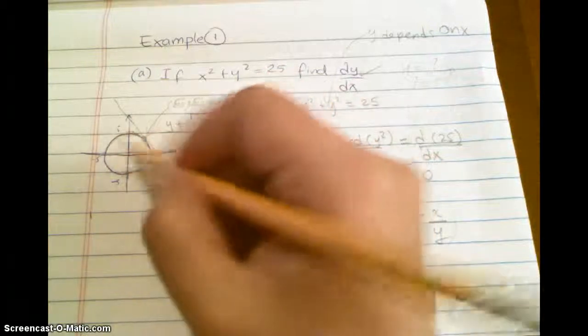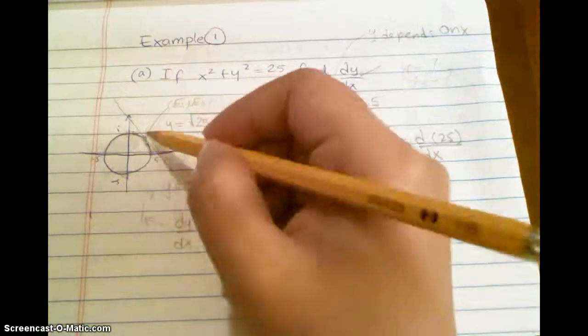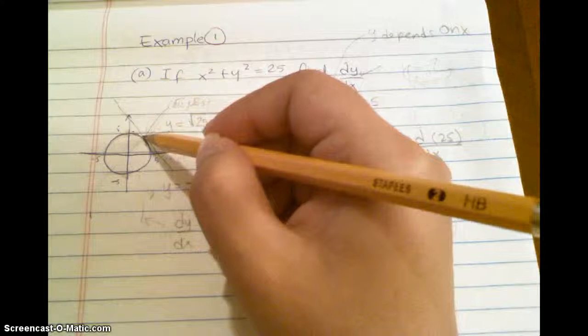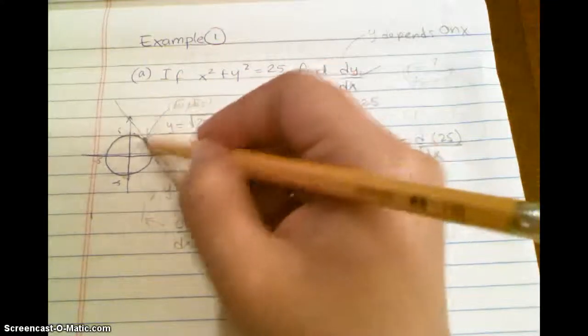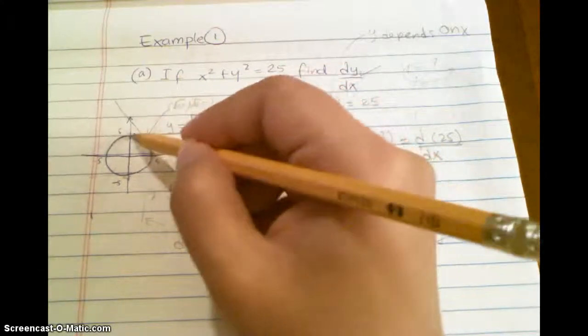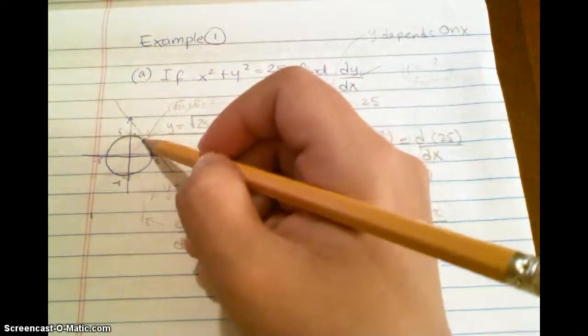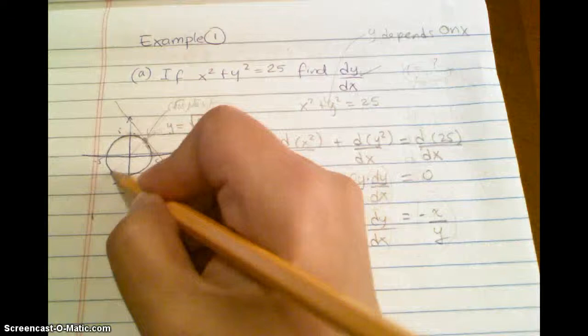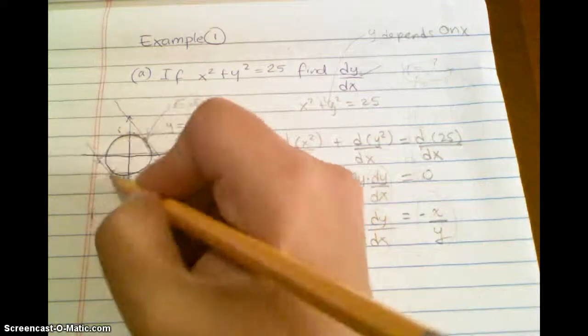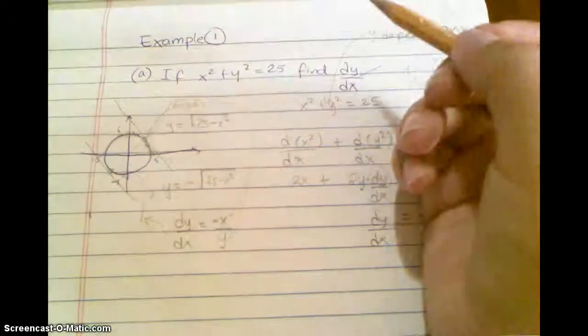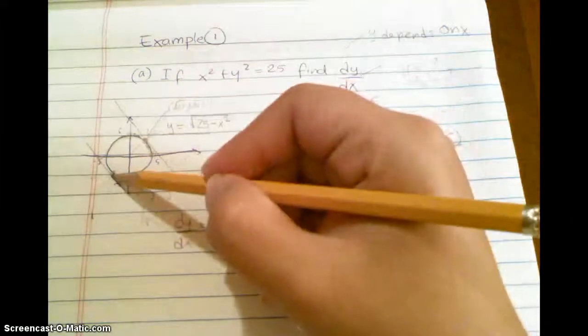It has infinite number of axes of symmetry. So definitely for -1, this is the midpoint in this arc right here. But this is not the only point that has a tangent line with a slope -1. By symmetry, this point also has a tangent line that has a slope -1.